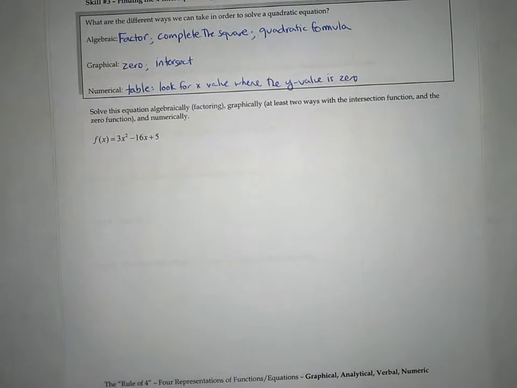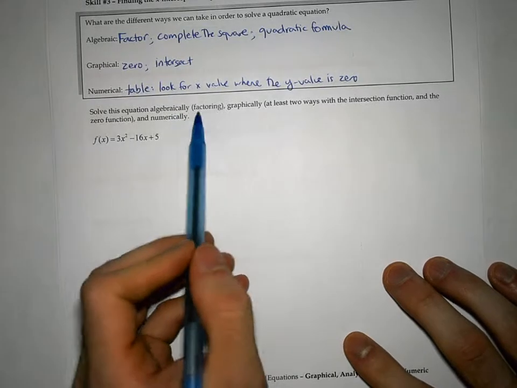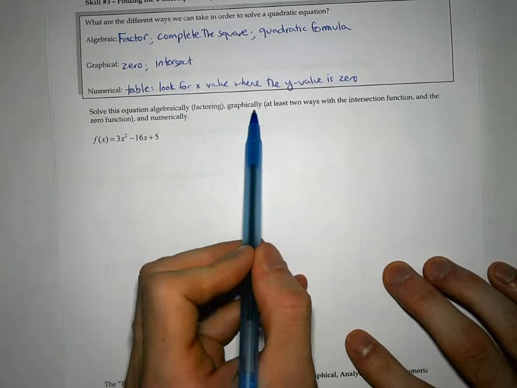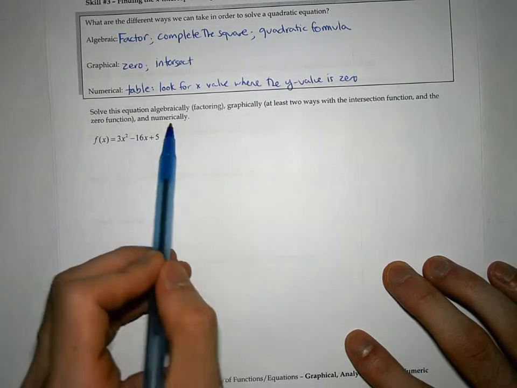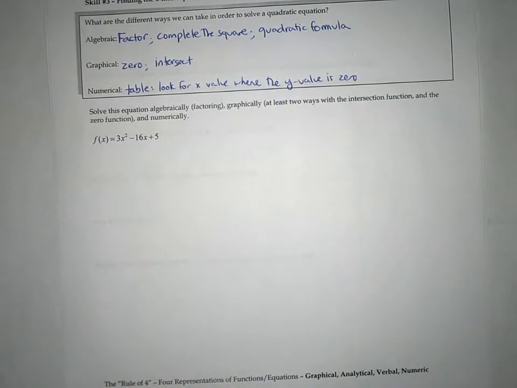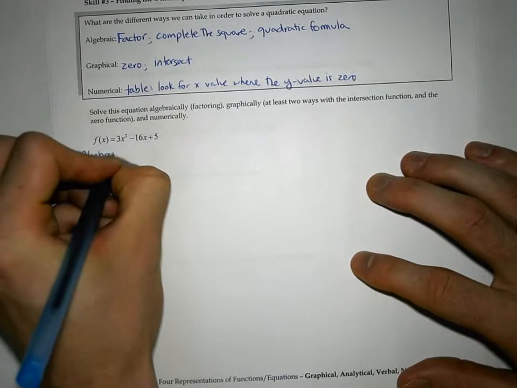So f of x is equal to 3x squared minus 16x plus 5. We want to solve this equation algebraically using some factoring method, graphically at least two ways with the intersection function and the zero function, and numerically. So let's start out by doing this algebraically.